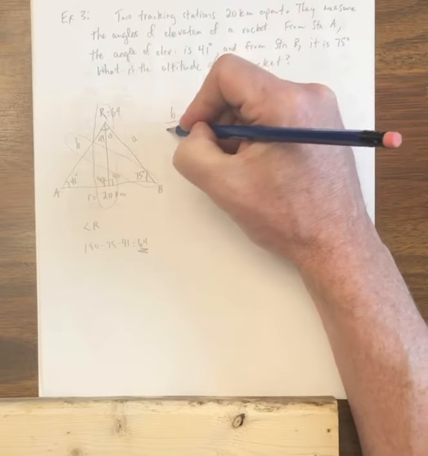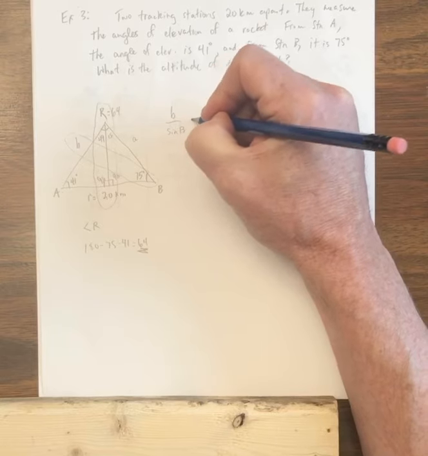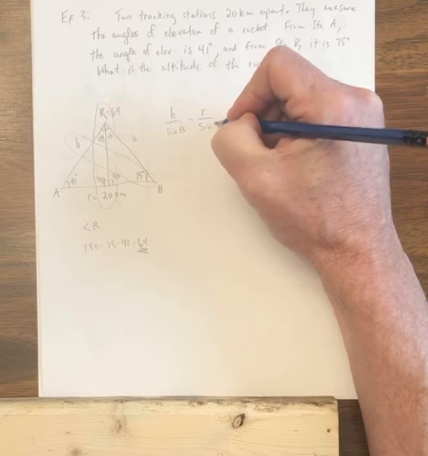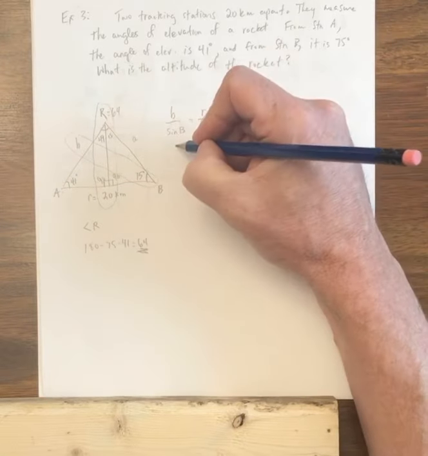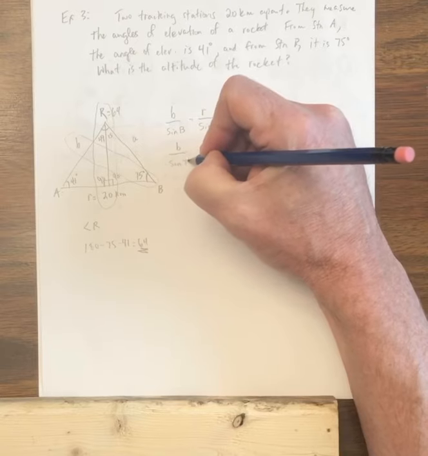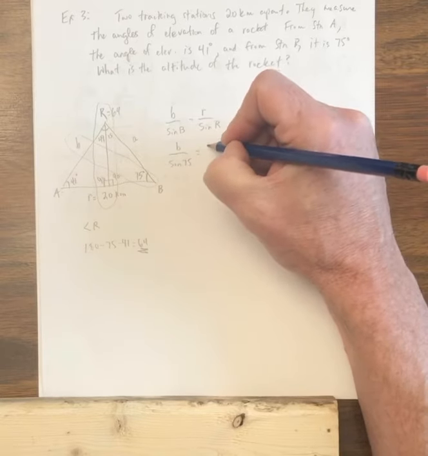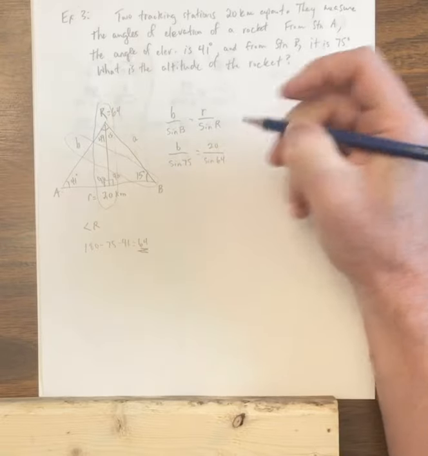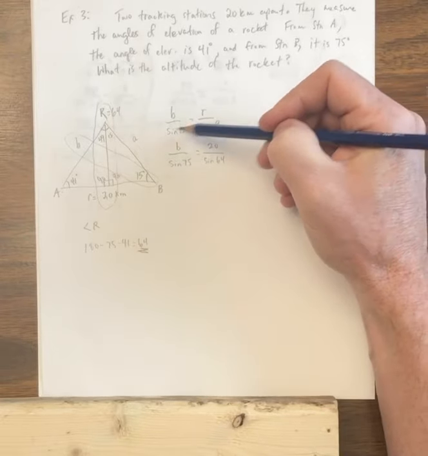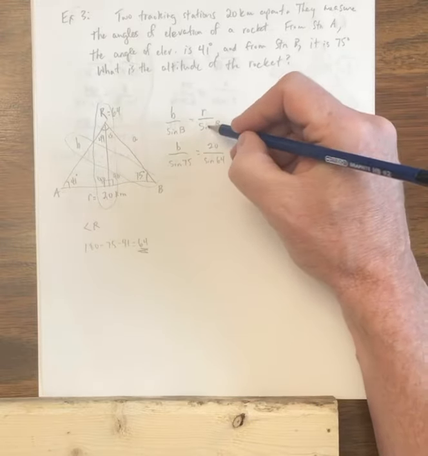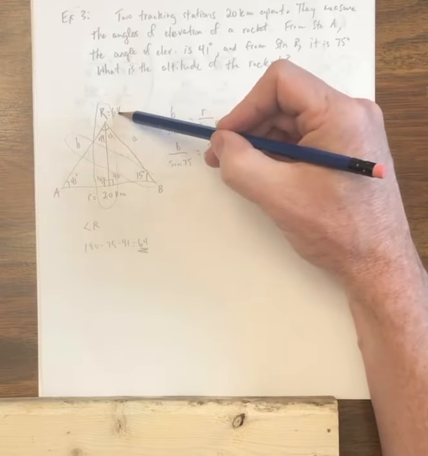So B over sine B is the same as R over sine R. B over sine 75 is equal to 20 over sine 64. So I just plugged in for sine B 75, for side R 20, and for sine R 64 degrees.